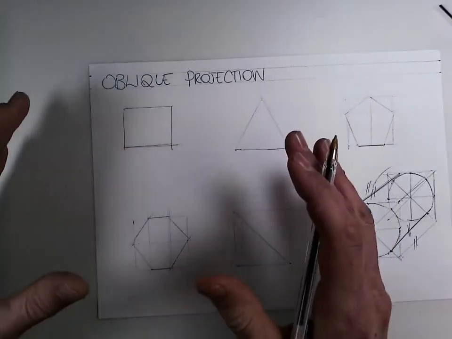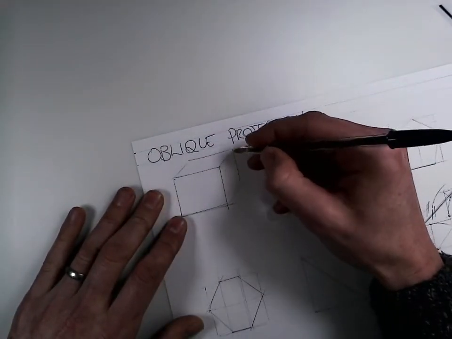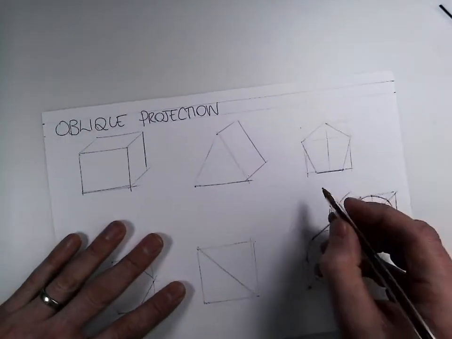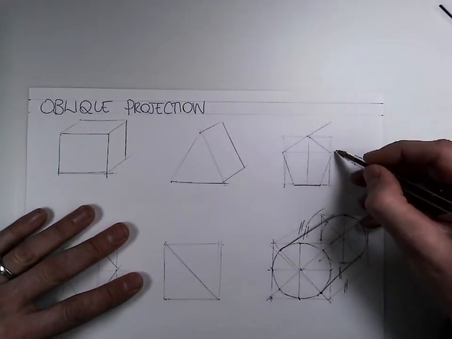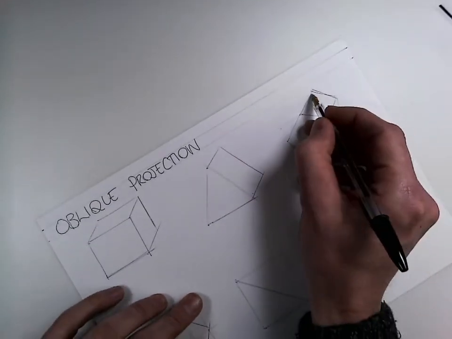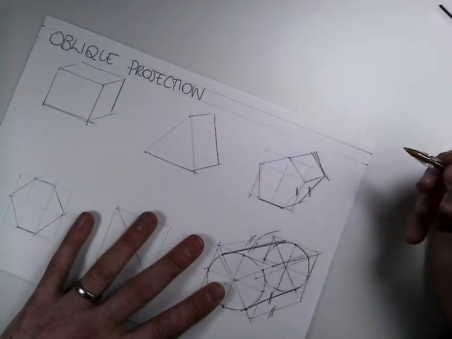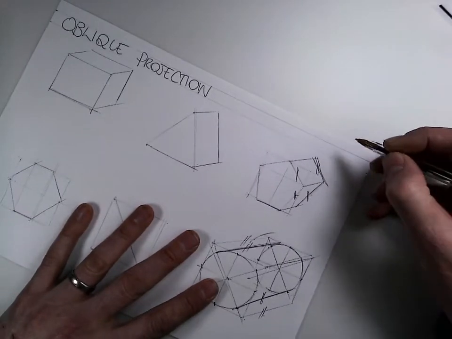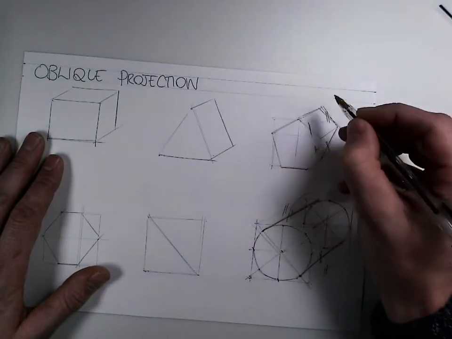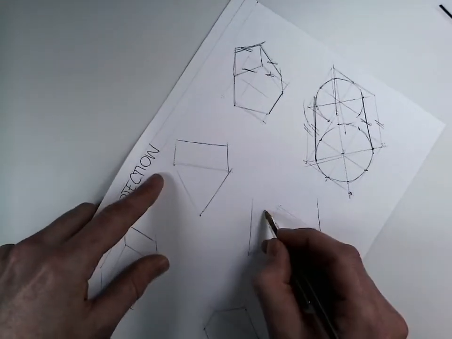Okay, so we're just going to go back and project our lines off. Don't be too precious about getting the angle bang on. What you've got to get right is your lines parallel. If these aren't parallel, or these aren't parallel, it's not going to look right. Again, we're looking for that parallel notation.